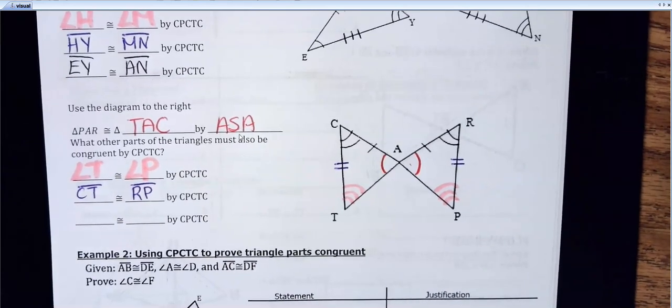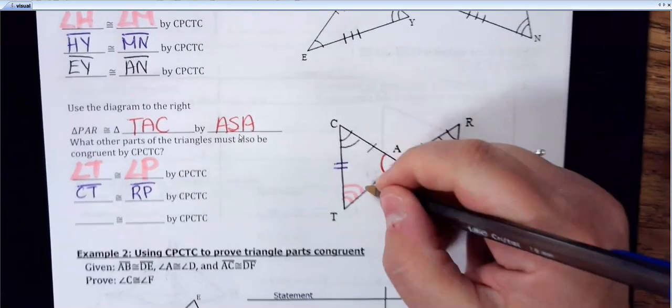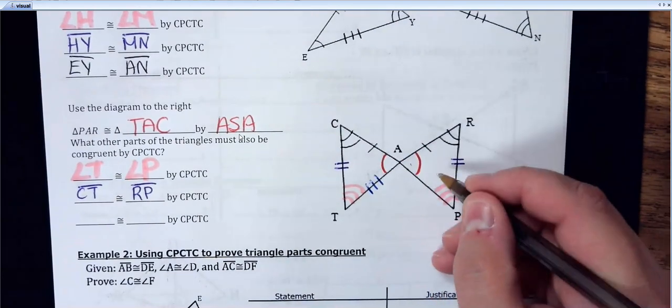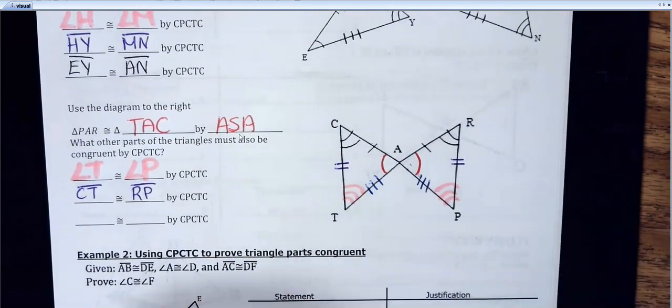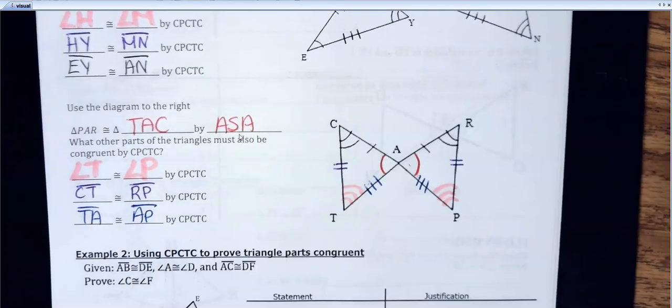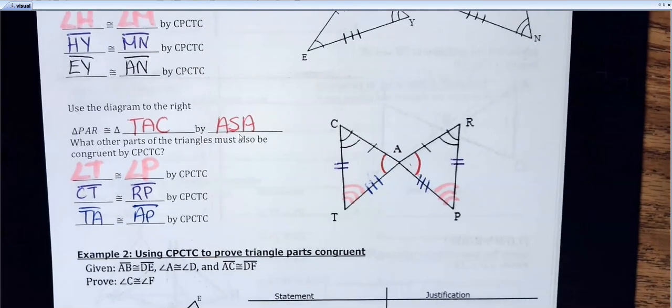All right, and then the only other thing I don't have marked, I'm going to go 1, 2, 3 little slash marks, T to A, 1, 2, 3, A to P. TA and AP, those segments have to be congruent. Even though we didn't know that initially, because we showed the triangles were congruent, we can have all that other information. Okay, so is anybody having a question at the moment?